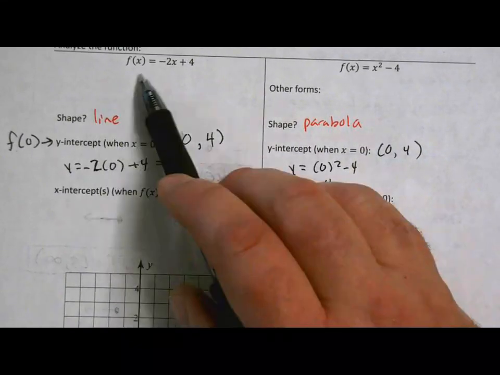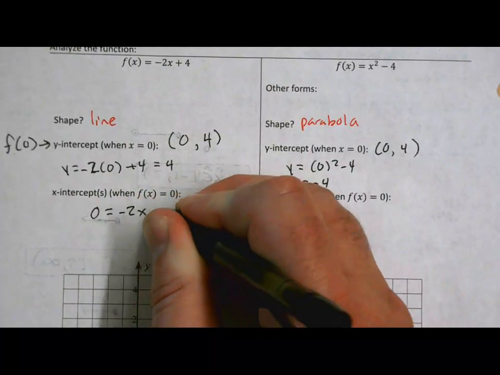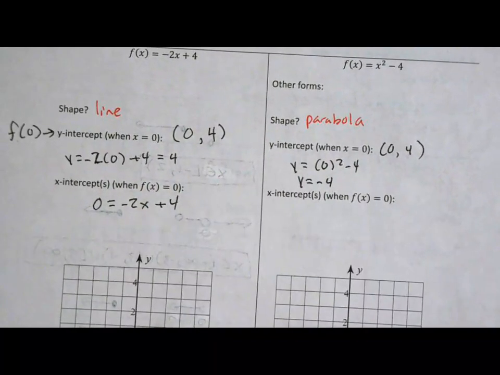So if I set my y equal to 0 here, I would have 0 equals negative 2x plus 4. And we would do a little bit of algebra.